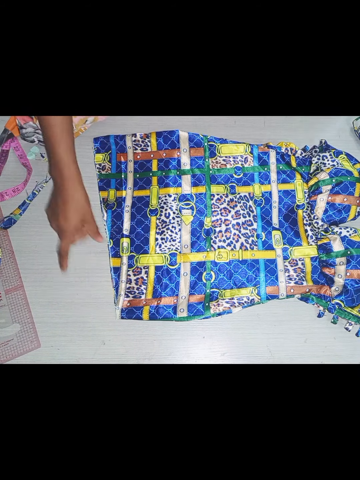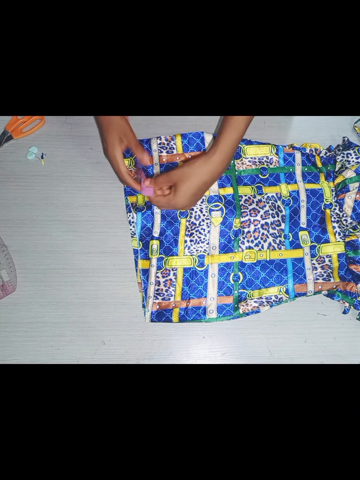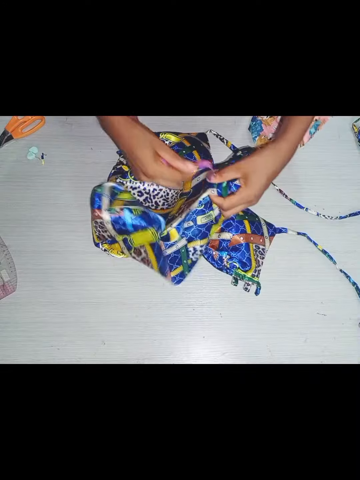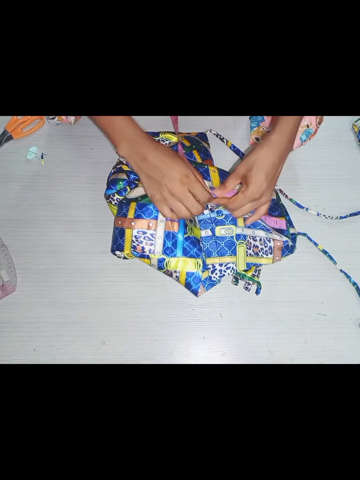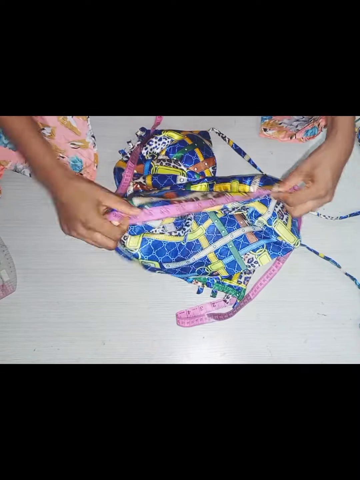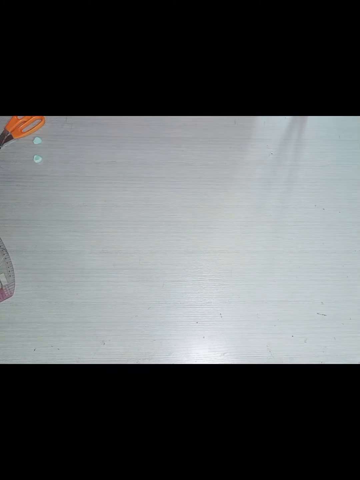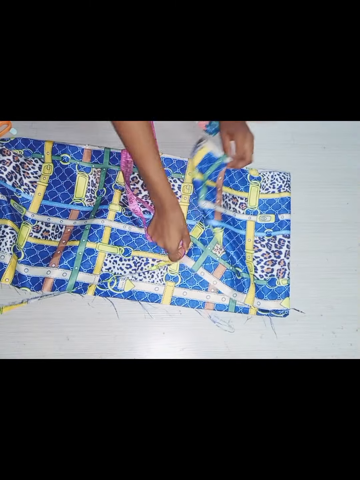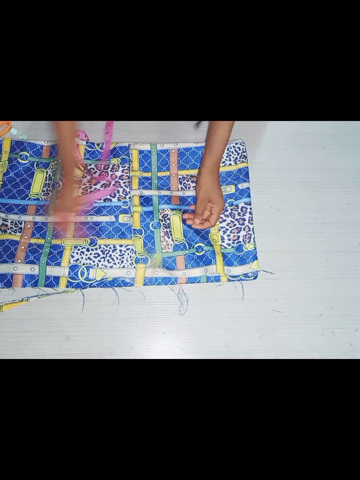Now after doing this, I opened up the dress and measured round what I have. So starting from one side, the left side, I measured round and I had 34 and a half inches. Now the answer which I got, which is 34 and a half, I divided it by 6.28 to cut out the peplum.